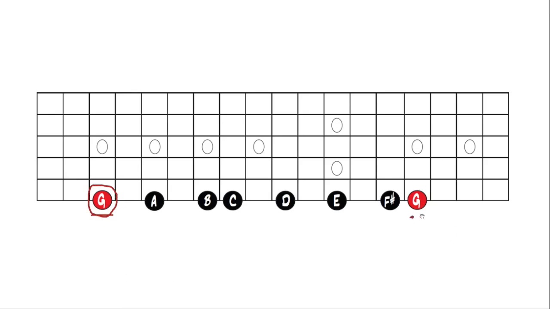You can see the octave G is a tonic as well. I have that in red. Anytime you come across a G in the G major scale, that's a tonic of the scale. It's considered the first note of the scale because if you're building the scale, no matter what G you started on, you'd have G, A, B, C, D, E, F sharp, back to G. That would be the G major scale.